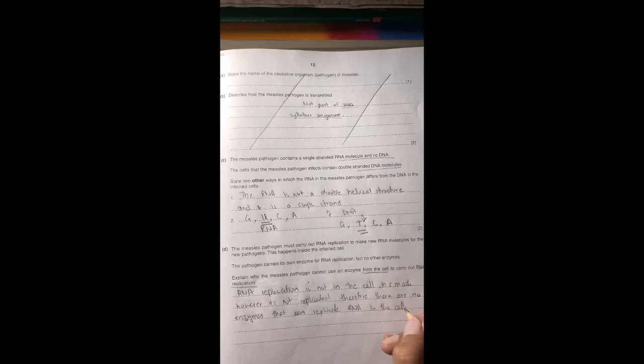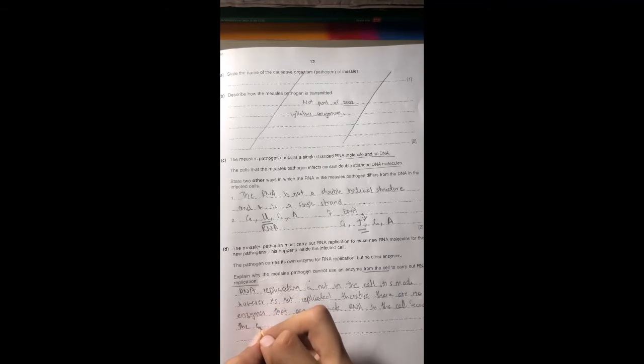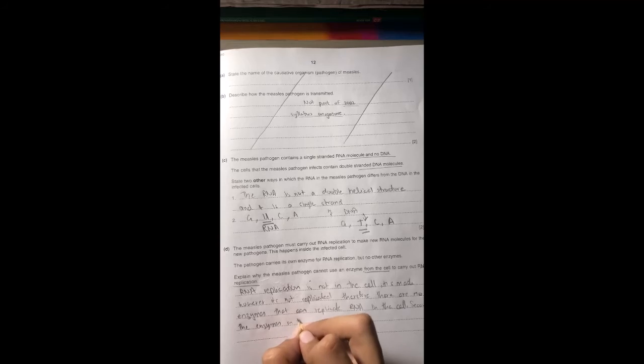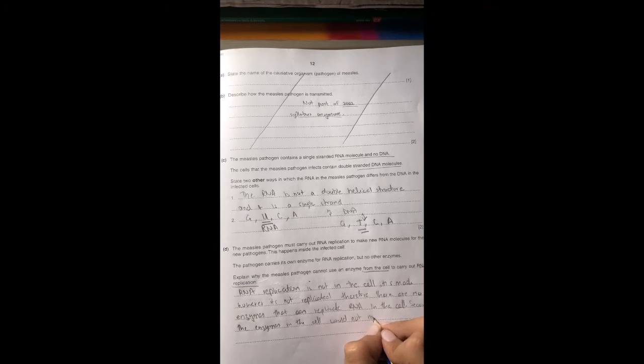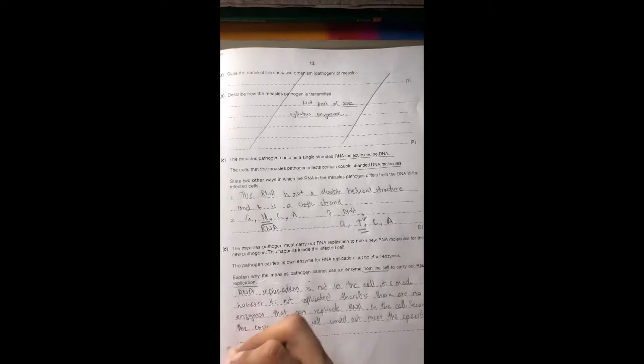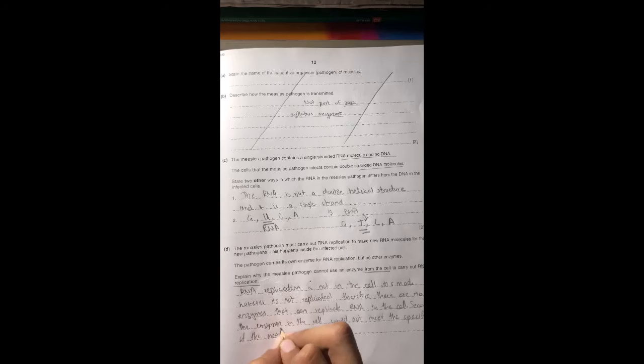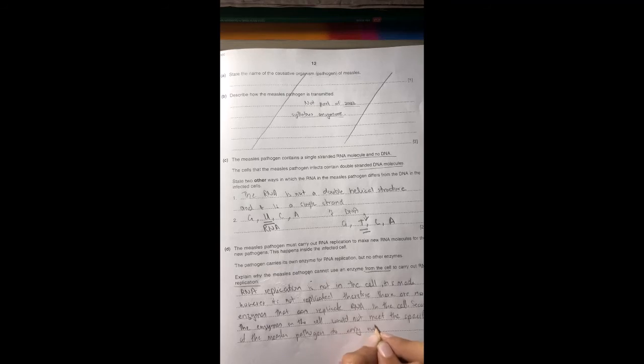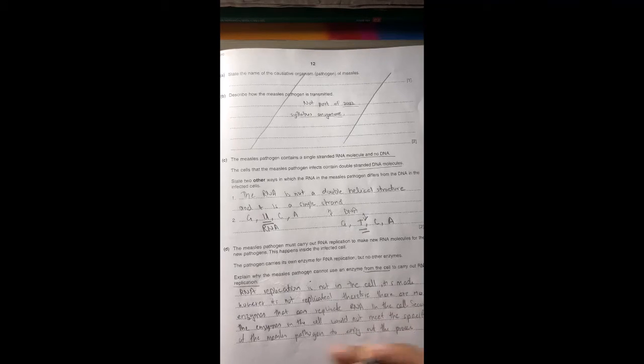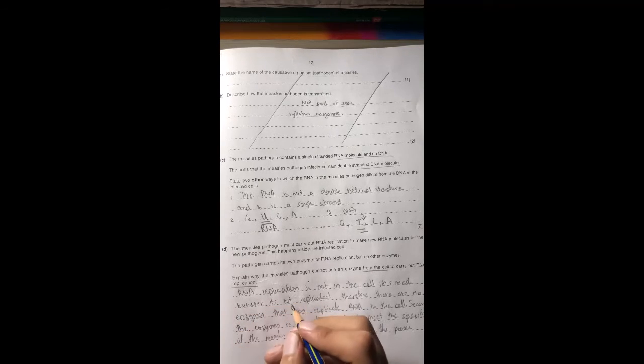RNA polymerase only makes new RNA strands. And secondly, even if there were strands, the enzymes in the cell would not meet the specificity of the measles pathogen to carry out the process, meaning that it would not have a complementary shape to the RNA replication process in the pathogen.